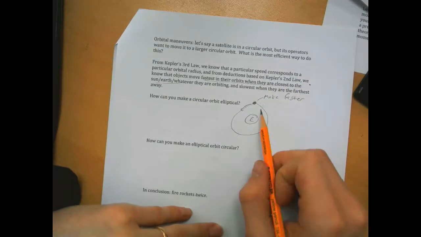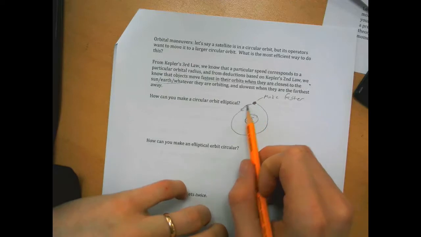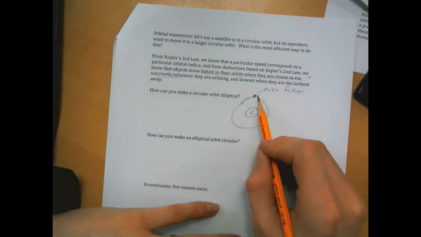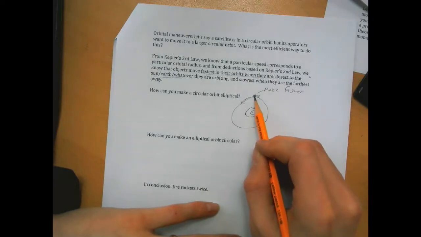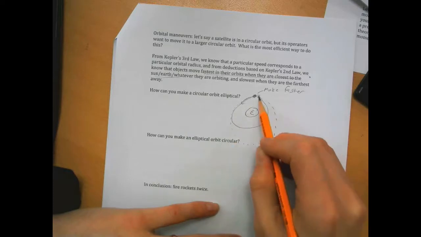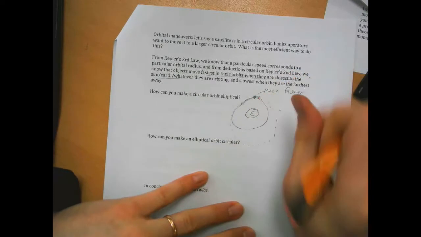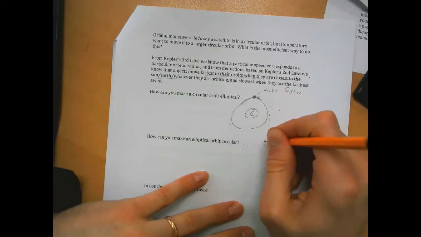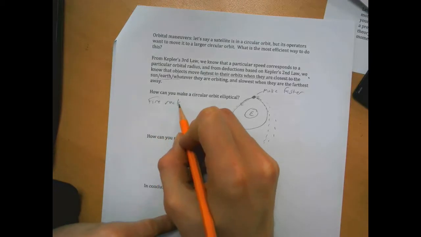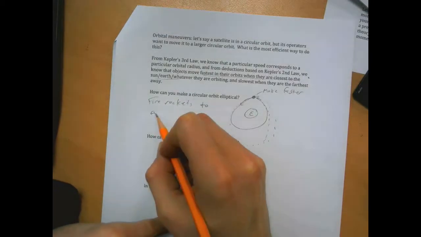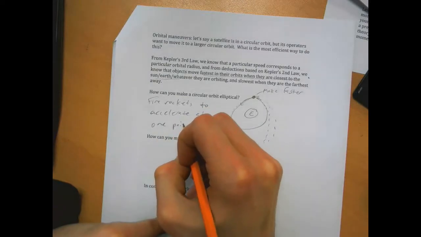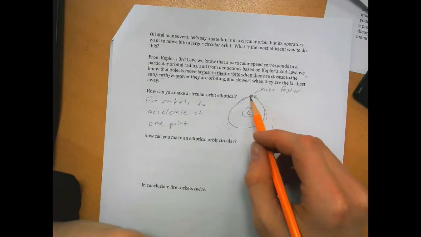Now we have a speed that's faster than the speed that goes with this circular orbit. So what's going to happen? If we make it faster right here, now we're going to be in an elliptical orbit. That'll look like that. So fire rockets at one point, then you make this elliptical orbit.